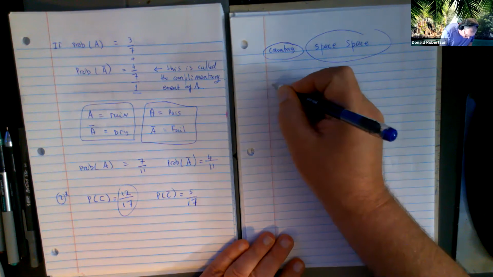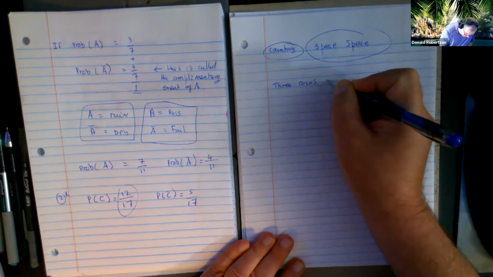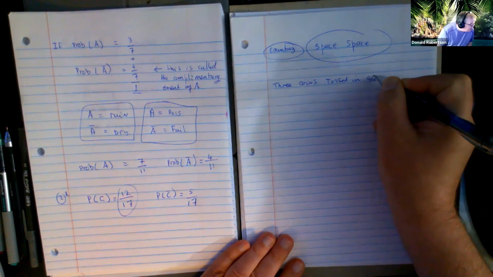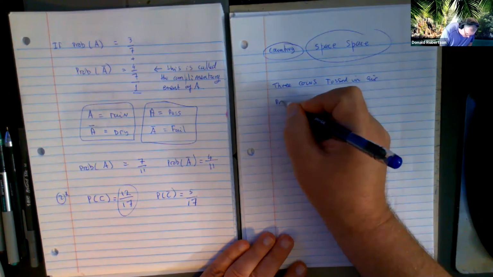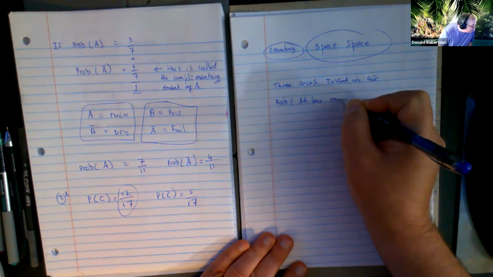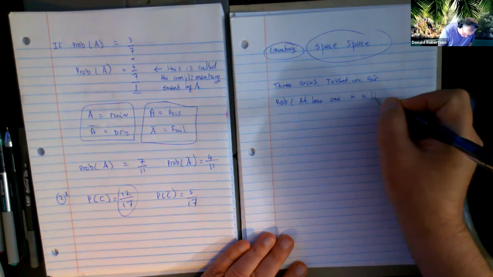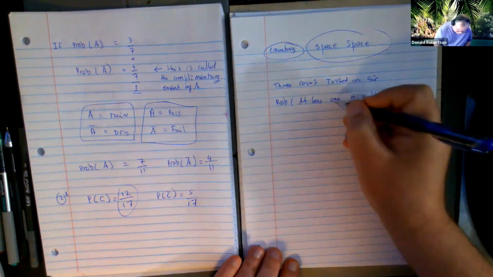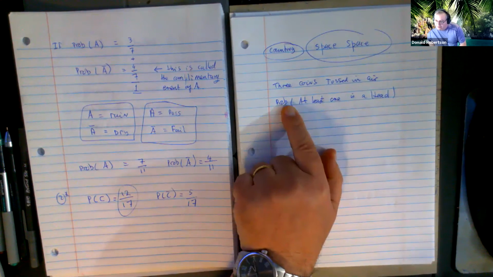Suppose we had 3 coins. They're going to be tossed in the air. And what's the probability that at least one of them is a head? Now, 2 distinctly different ways of doing this.